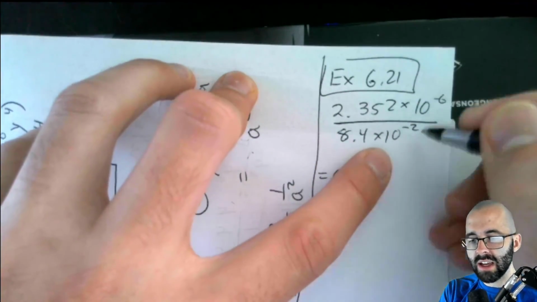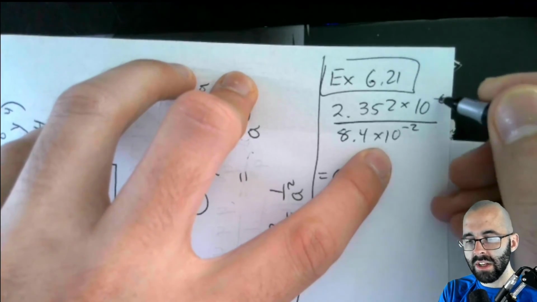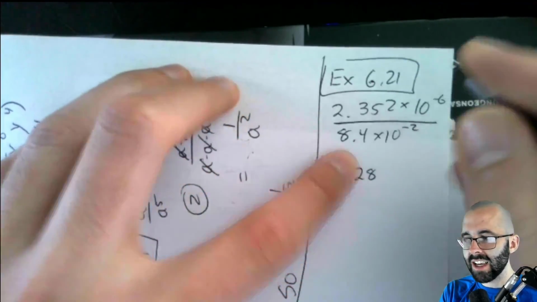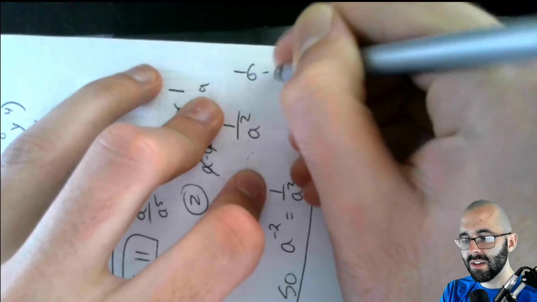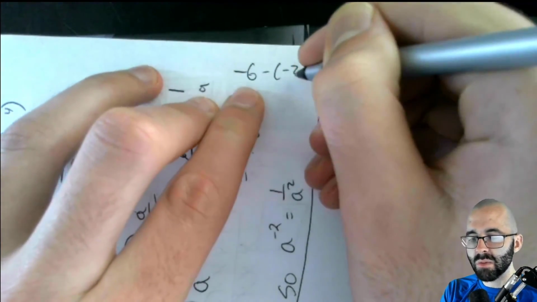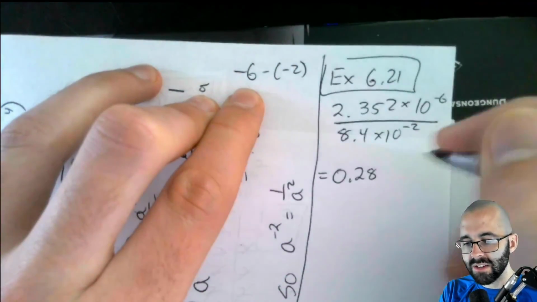Next, we subtract the exponents. Quotient rule. Negative 6 minus negative 2. That's negative 6 plus 2. You can use a calculator. It's negative 4.